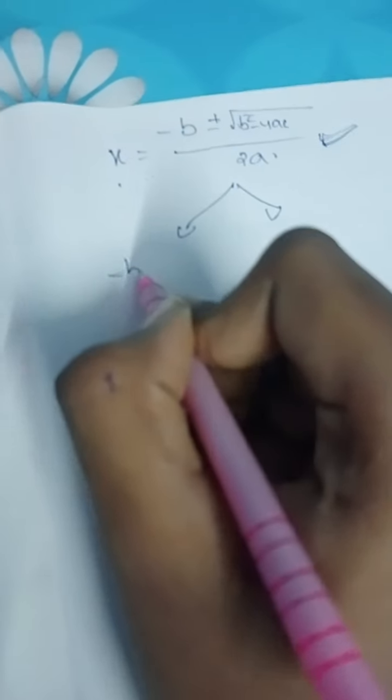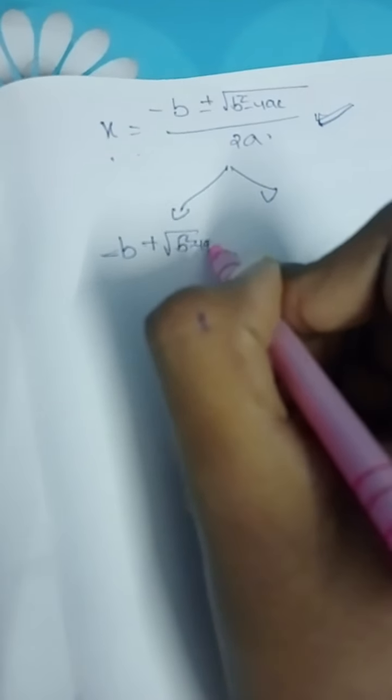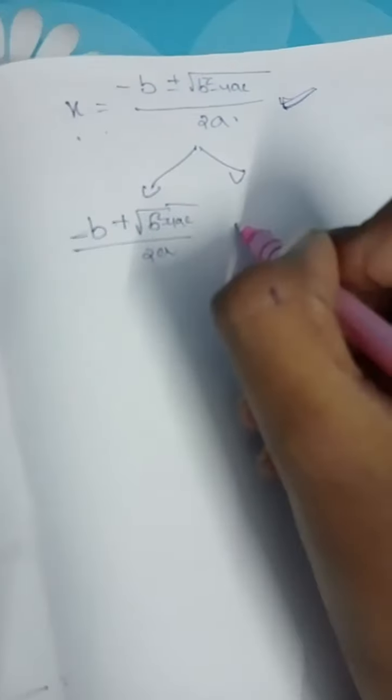Now here it's a plus or a minus, so we can split it into two expressions: minus b plus root b square minus 4ac by 2a, and minus b minus root b square minus 4ac by 2a. Now let's call the first one alpha and the second one beta.